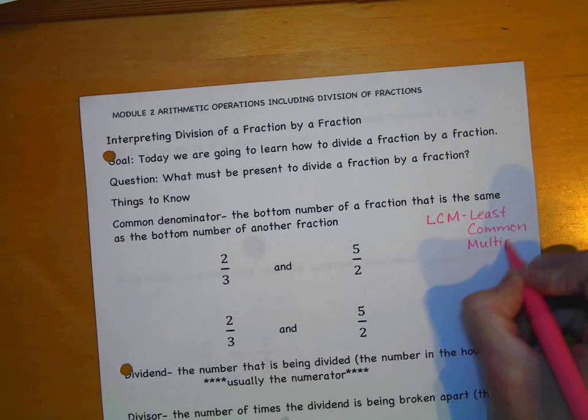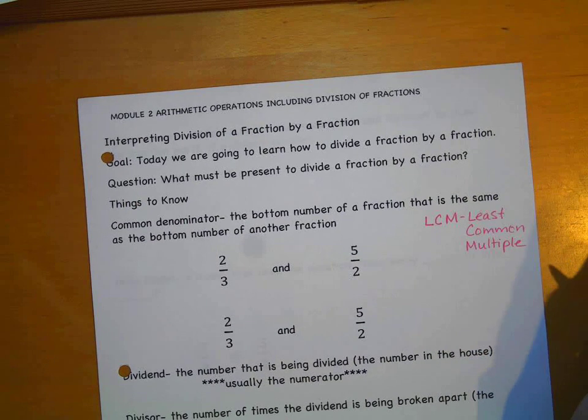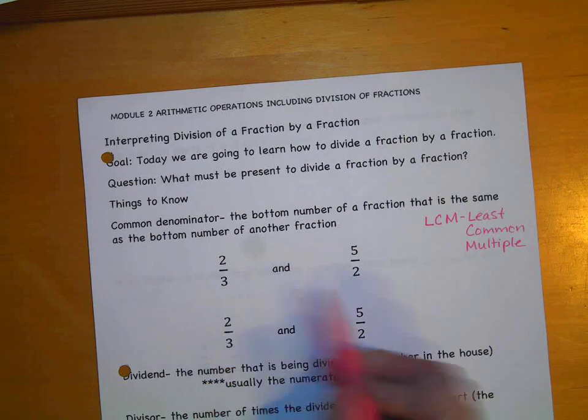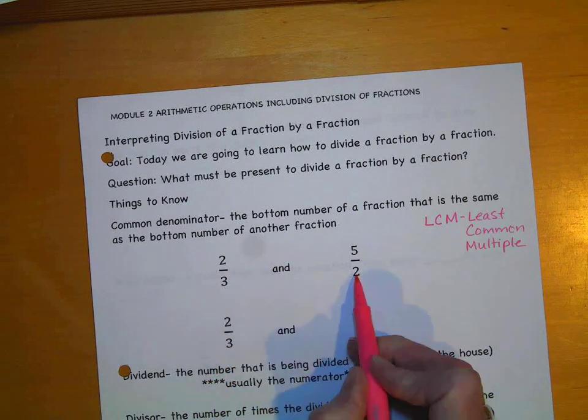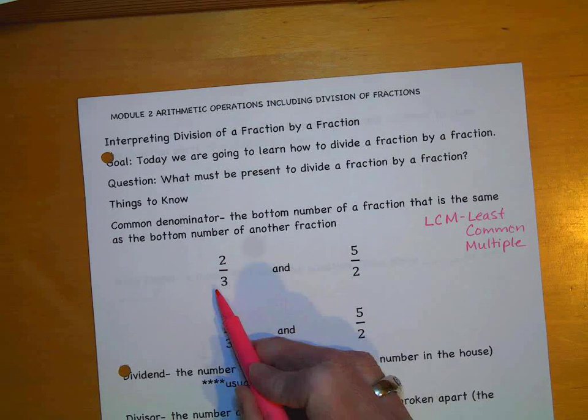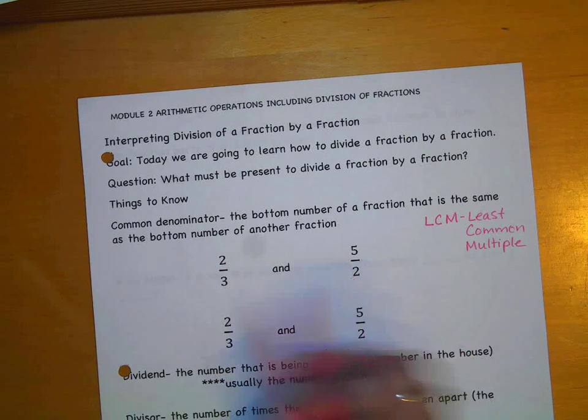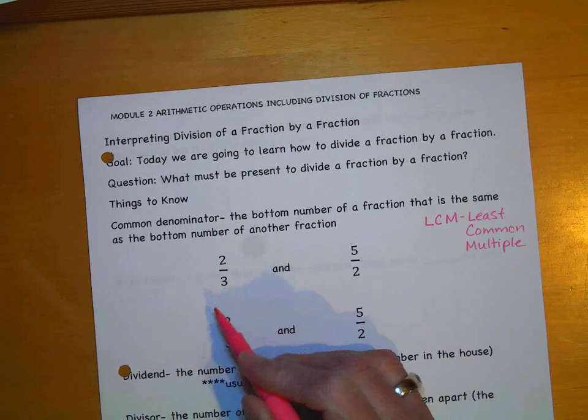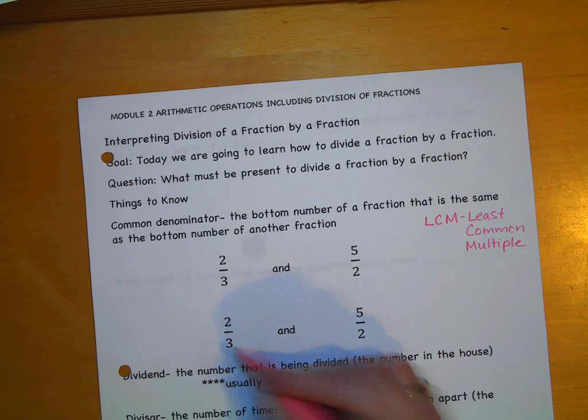And what is a multiple? A multiple is the answer to two numbers being multiplied together. So the least common multiple that these two denominators would have is 6, because that's the smallest number that they share.